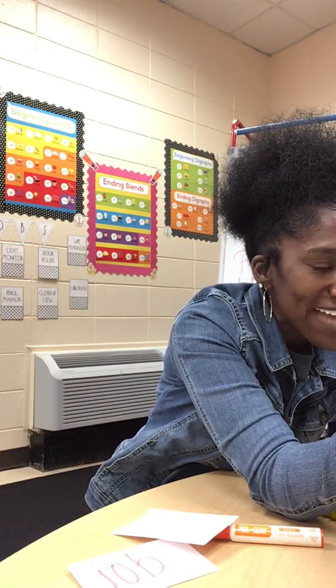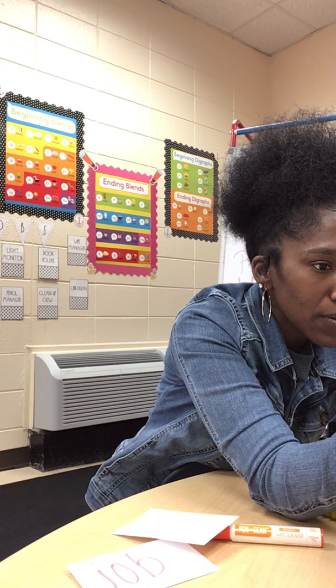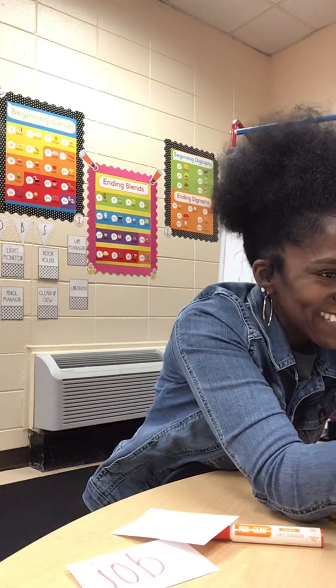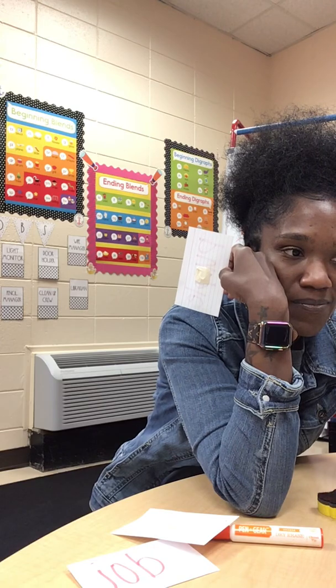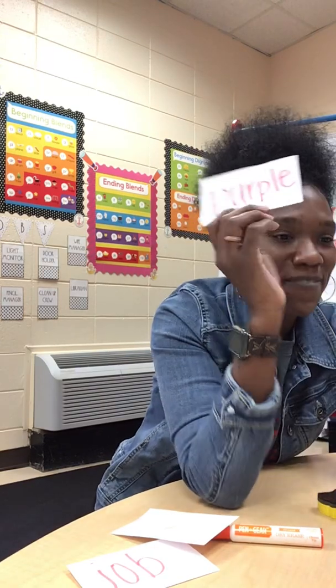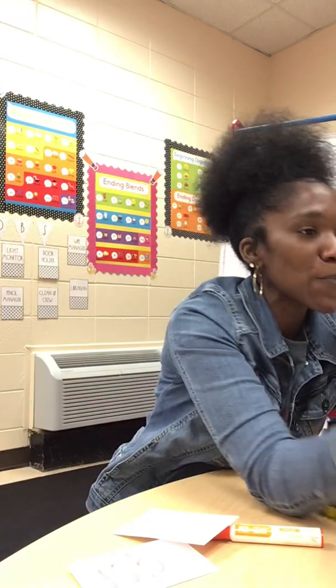Which one is the adjective? Purple. Good job. Purple is the adjective. Can someone tell me what book is? Is book an adjective, a verb, or a noun? Very good, Memphis. Very good, guys. Book is a noun. Book is the thing. So purple book. Purple is the adjective. Book is the noun.